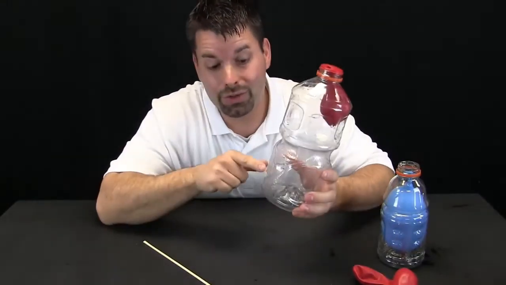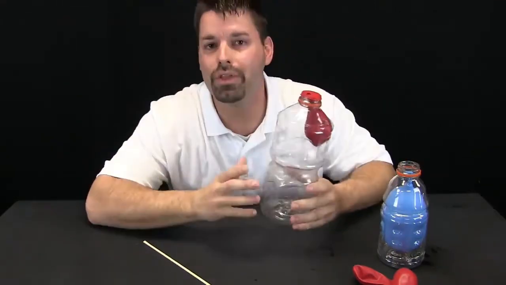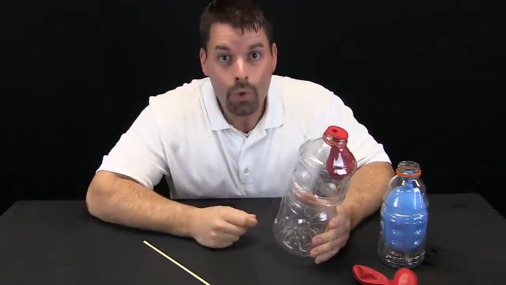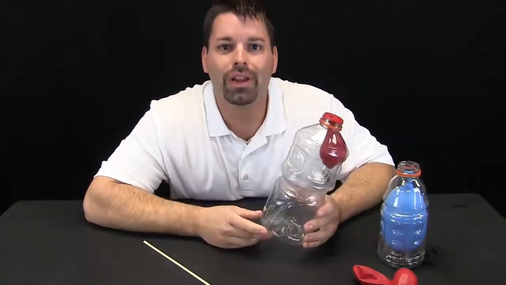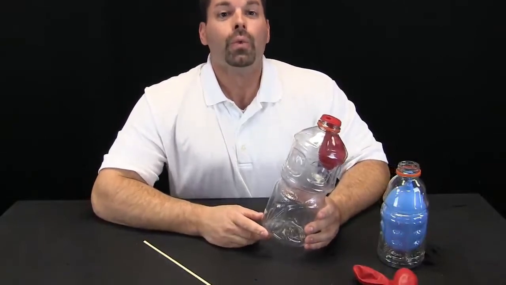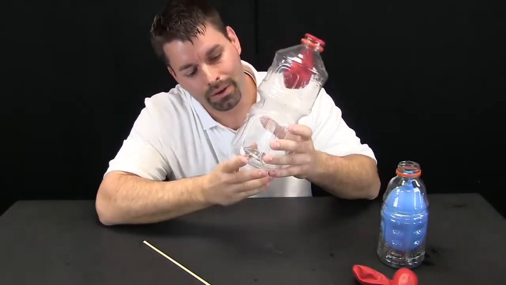Another way to do this is to use this hole to take the air out of this bottle and let the air in this room blow that balloon up. I'm going to inhale lots of little times. It's going to look like I'm kissing the bottle. I'm not. I'm going like this. I'm taking all the air out of the bottle. Watch what happens to the balloon. Here we go.